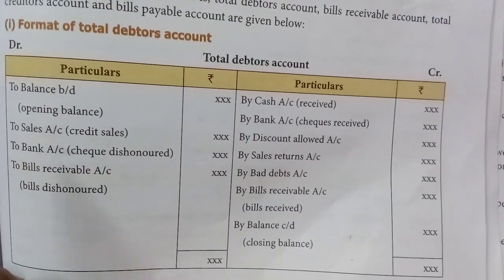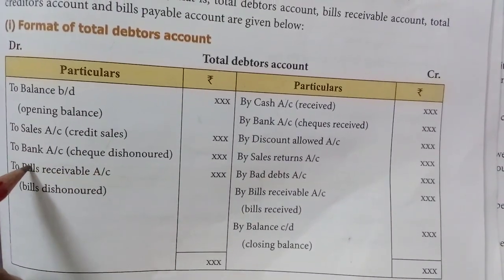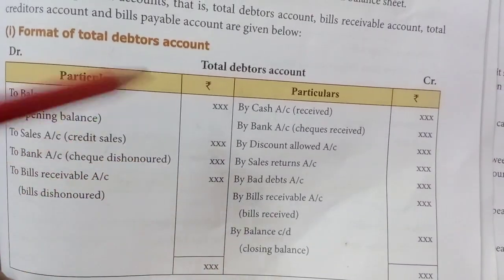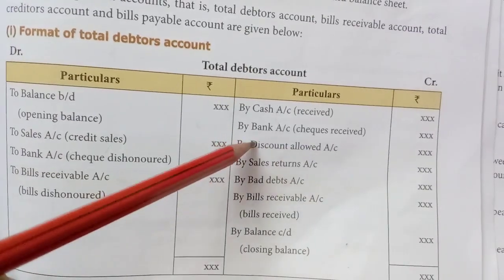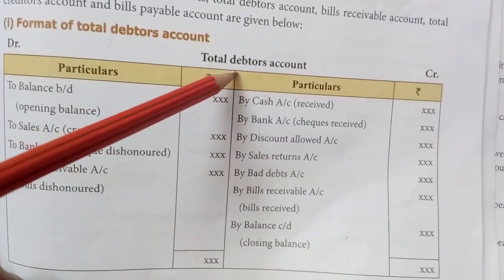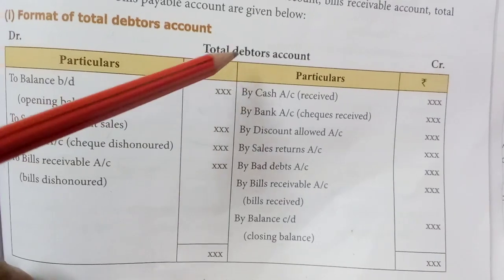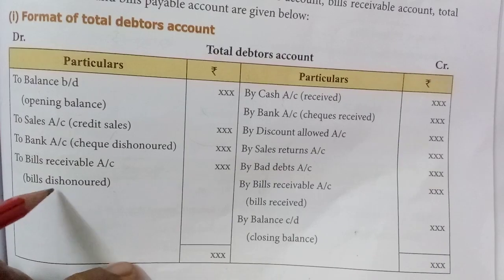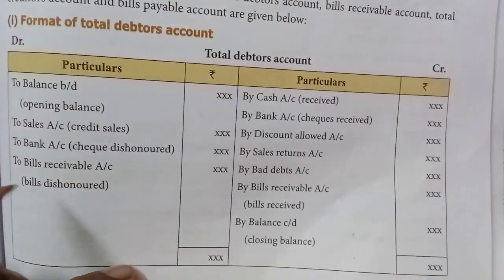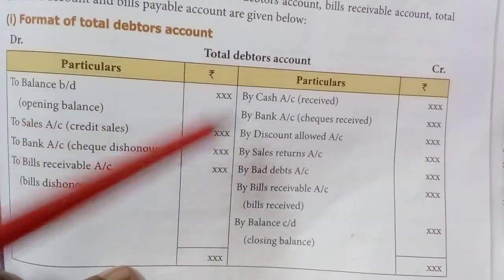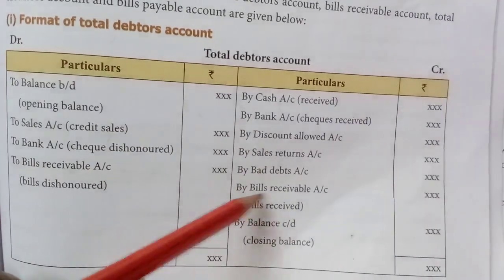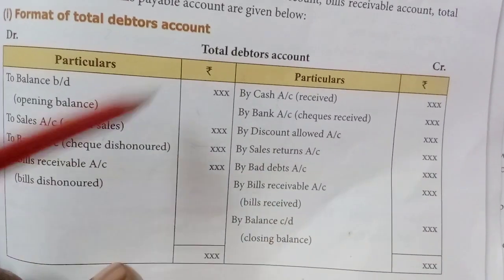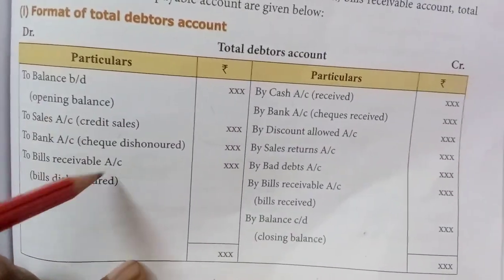Then if any check is dishonored, we have to write debtors account debtor to bank. Again, when the check is received, we write bank account debtor to debtors. Here if it is dishonored, it is the reverse entry, so debtors account debtor to bank. Then if any bills receivable is also dishonored, again debtors account debtor to bills receivable, because we entered for the bills received, bills receivable account debtor to debtors. Then the reverse entry, when it is dishonored, total debtors account debtor to bills receivable.